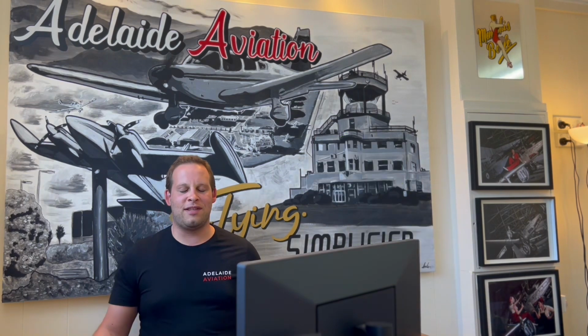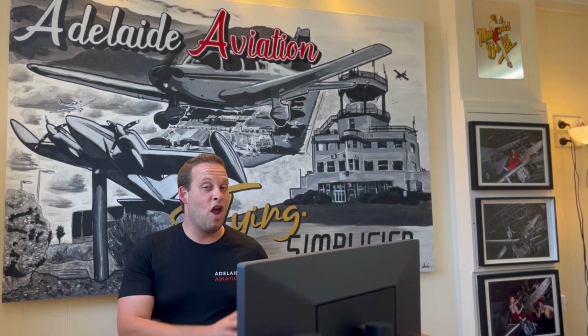All right, so let's talk about NDB, non-directional beacon. Real old piece of technology, probably around when the dinosaurs were here. Essentially it's a ground station, looks like this, and it tells the aircraft where this station is. We can fly to it, we can fly from it, we can fly around it, we can do whatever we want with it. Pretty old, not great.